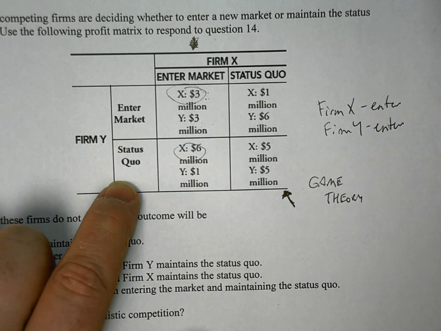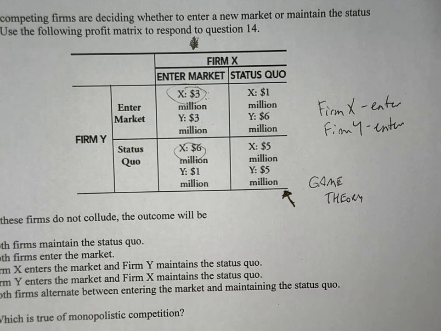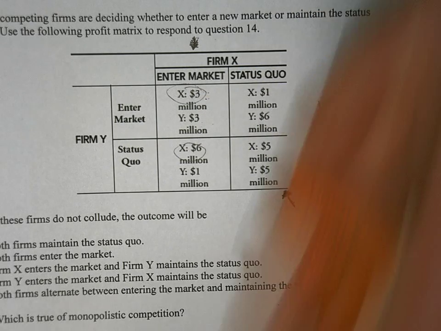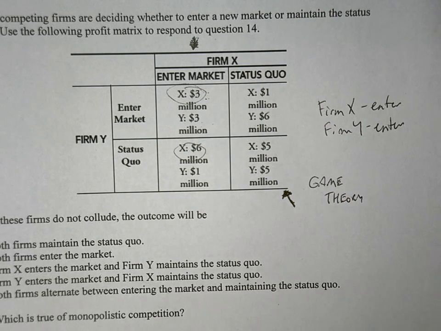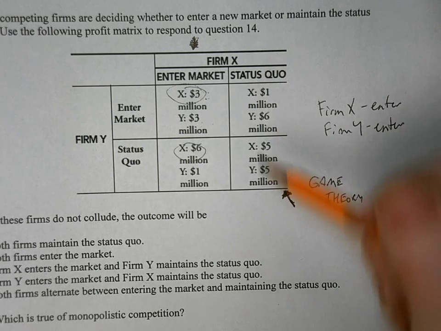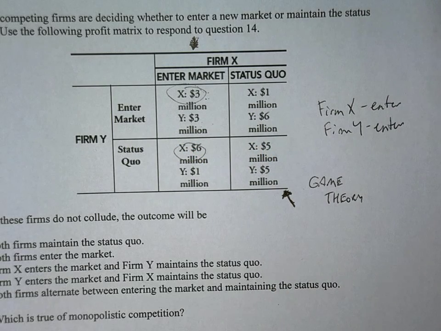This is called a dominant strategy. A dominant strategy means that a firm is better off making one decision, either entering or staying out, regardless of what the other player does. Firm X is better off entering the market regardless of the decision firm Y makes, therefore they have a dominant strategy to enter the market. Firm Y also has a dominant strategy.